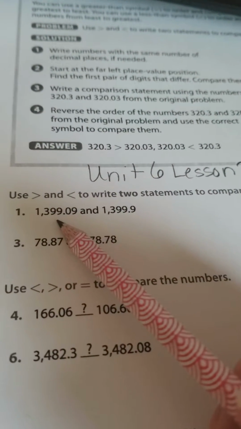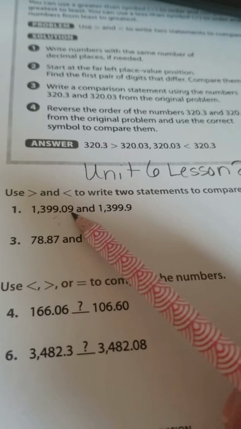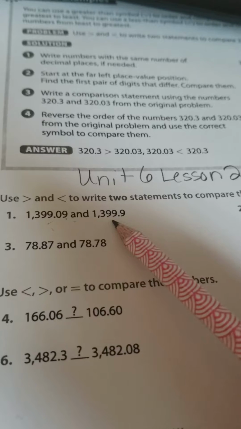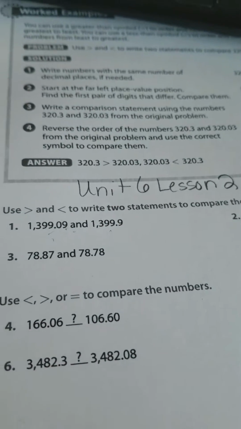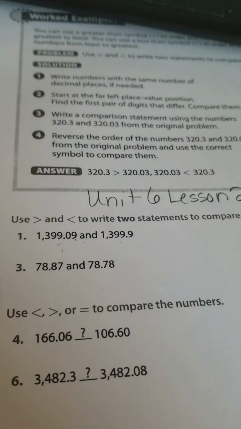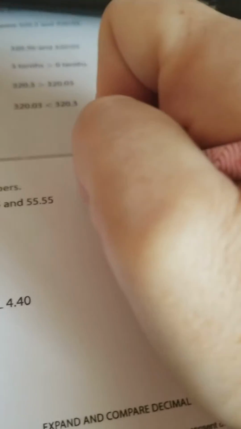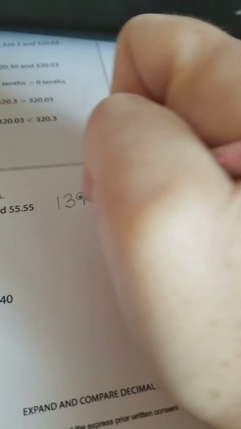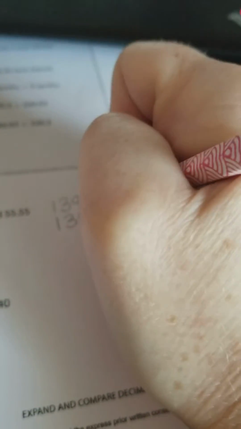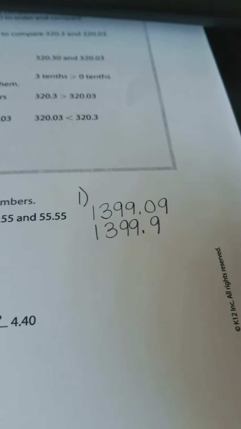is 1,399 and 9/100ths. Make sure we're saying that TH at the end. The second one is 1,399 and 9/10ths. Now, sometimes these numbers look so similar. They like to give you numbers that look pretty close together. What I like to do is write them so that I have my place values lined up. So you may like to do something like that too, if that helps you.